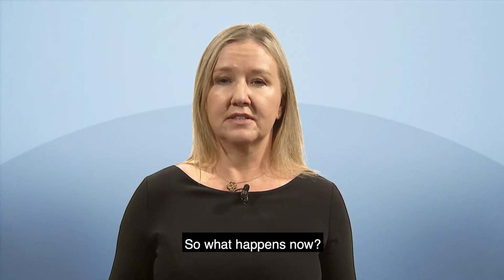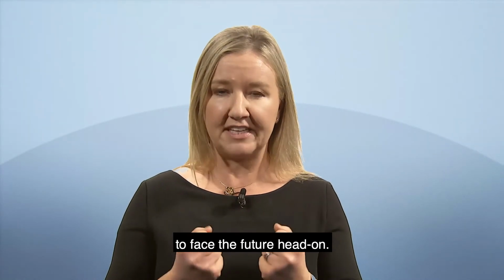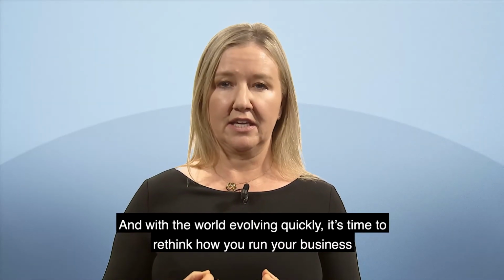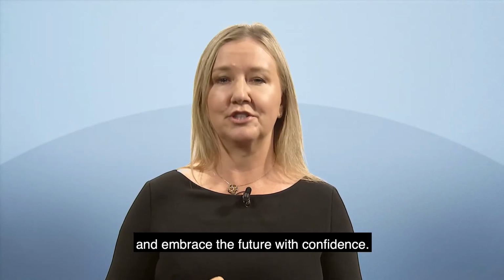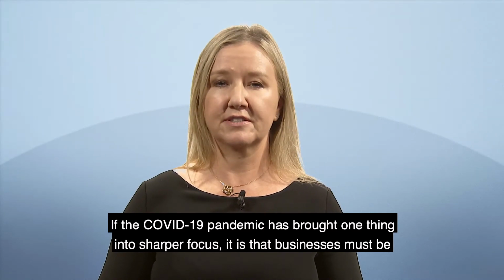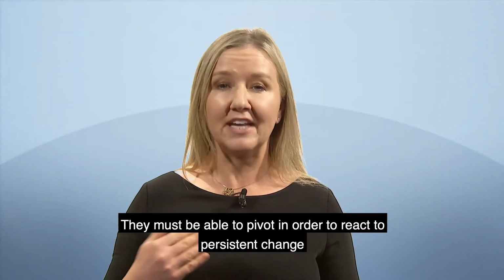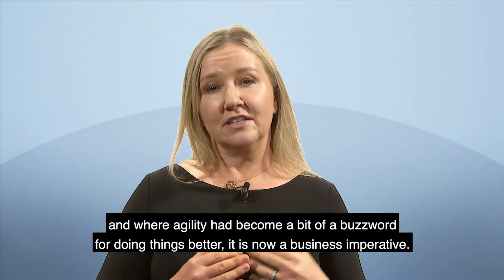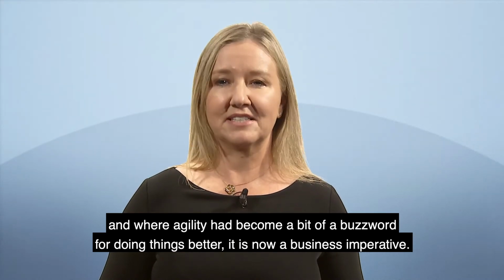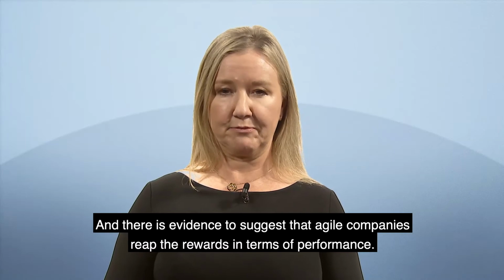So what happens now? Businesses must come to terms with the fundamental shifts that have taken place in their industries to face the future head on. And with the world evolving quickly, it's time to rethink how you run your business and embrace the future with confidence. If the COVID-19 pandemic has brought one thing into sharper focus, it is that businesses must be more agile. They must be able to pivot in order to react to persistent change. And where agility had become a bit of a buzzword for doing things better, it is now a business imperative. And there's evidence to suggest that agile companies reap the rewards in terms of performance.